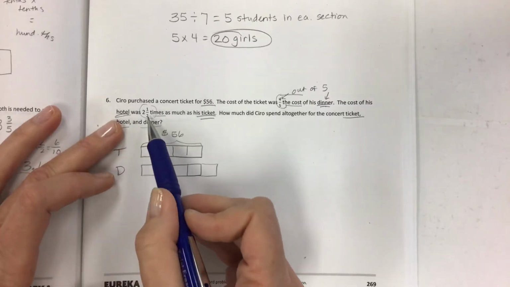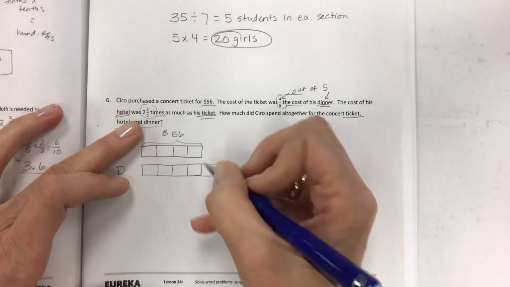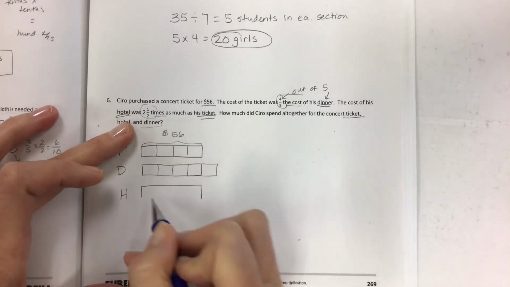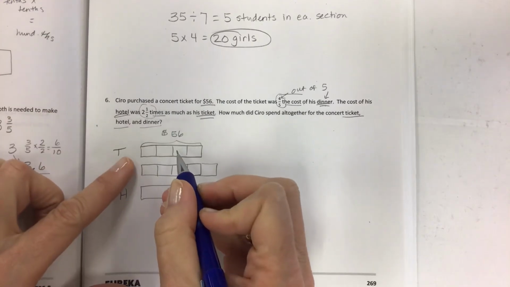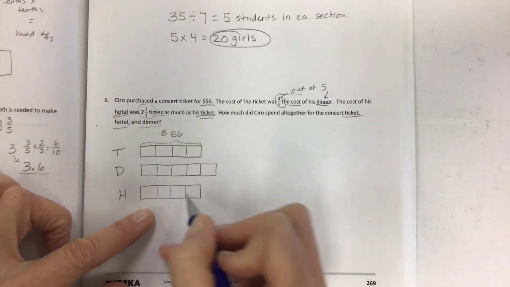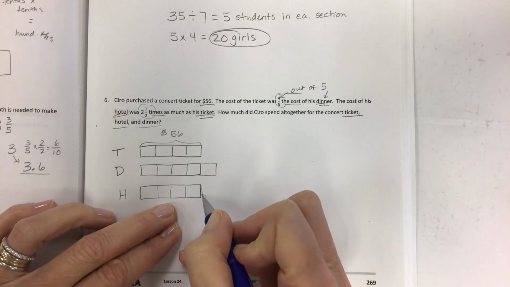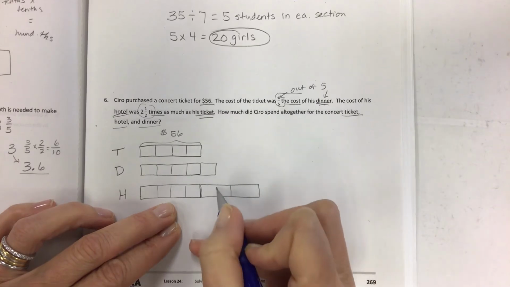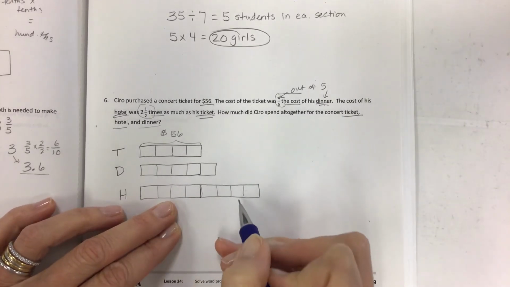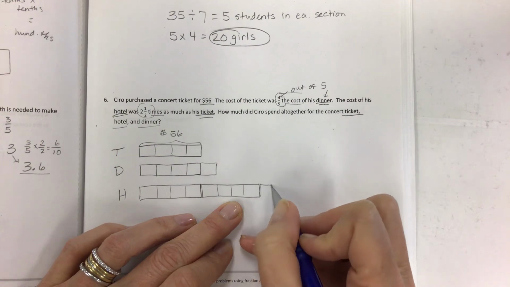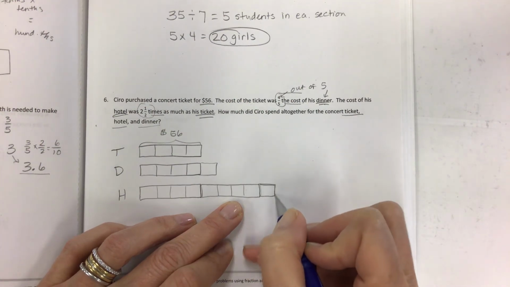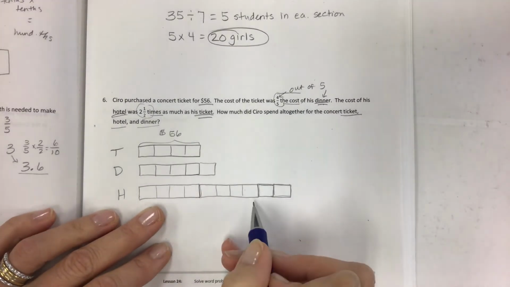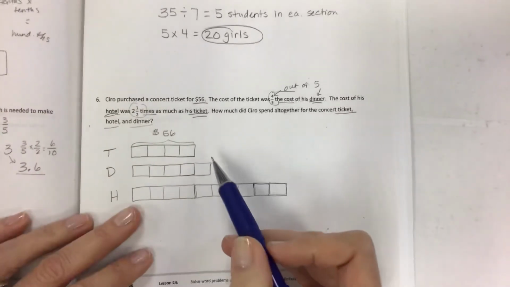Now the cost of the hotel was 2.5 times as much as his ticket. So again, now I've got the hotel and I've got 2.5 times the ticket. So I'm going to go ahead and make here's one, and then I'm going to make another one of these with 4 units. That's 2.5. Now that's 2.5. Okay, so now I've got all these pieces.